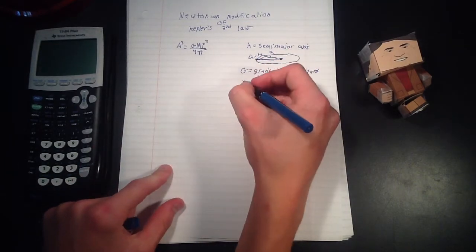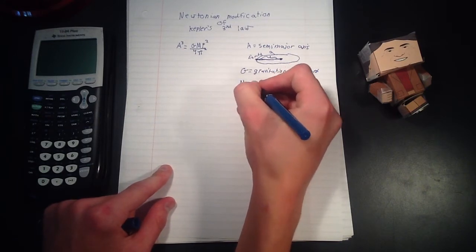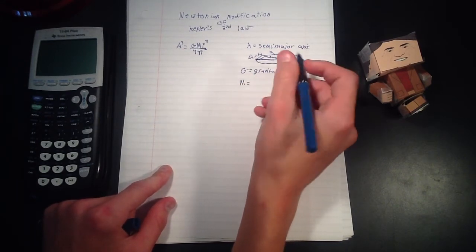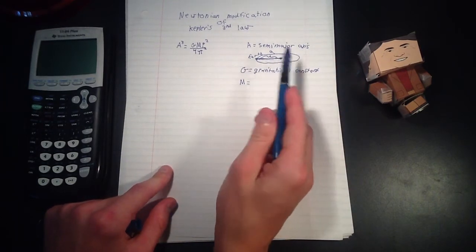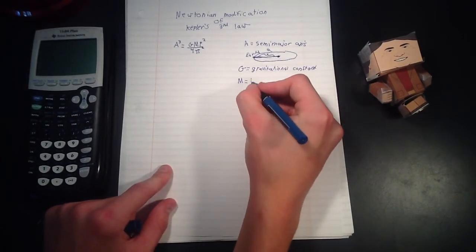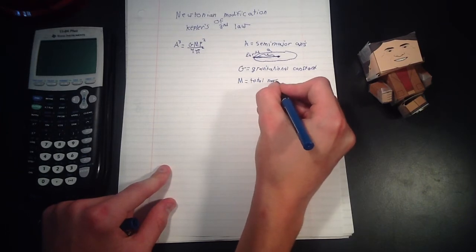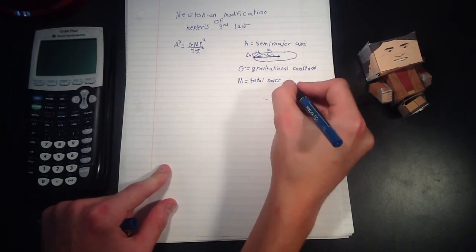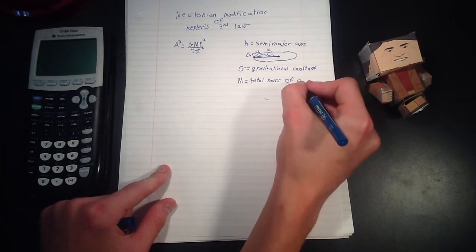Okay, we'll move to M. M equals the total mass of the orbiting bodies. The orbiting bodies in this case are the sun and the Earth.